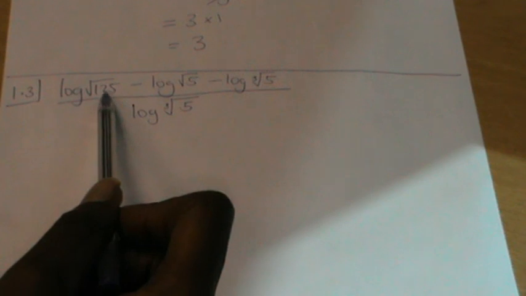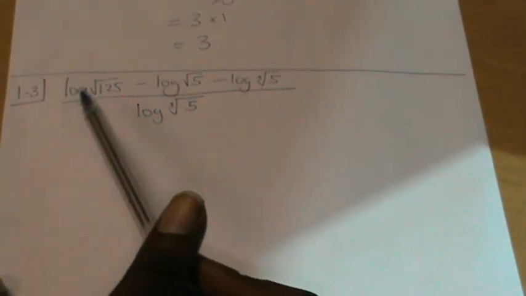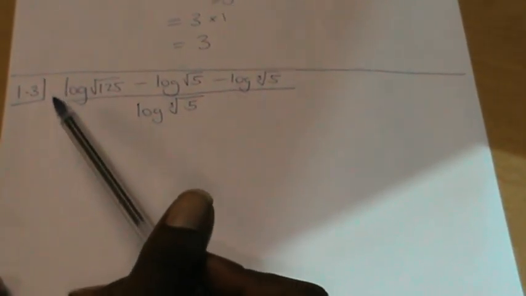Next question, 1.3. This still has to do with logarithms, so we just need to remember the laws. If you remember the laws, then you will not have any problems. Again, we're told to do this without a calculator. We should be able to do that without any problems. Okay, now I see this. Usually you will notice that there's a pattern with the way the questions are asked.